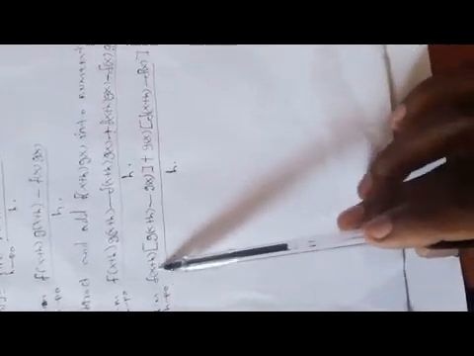As you can see here, as we apply the limit rule as h approaches 0, f of x plus h will remain f of x. As h approaches 0, this part will be g prime of x.